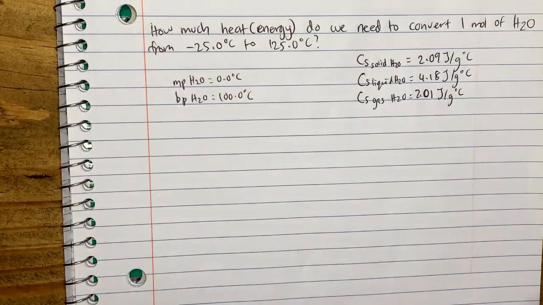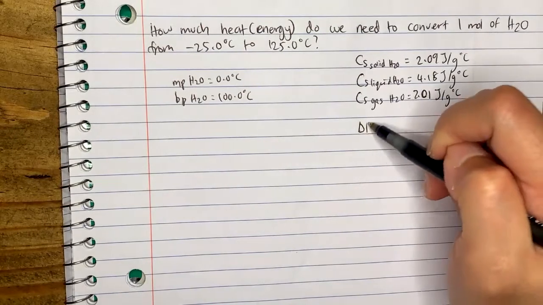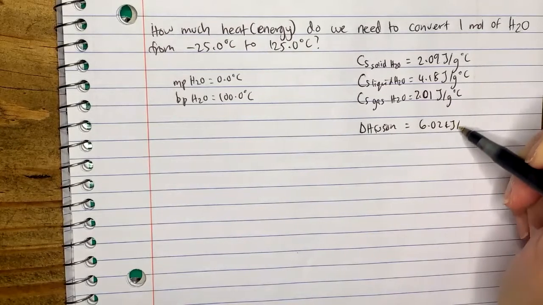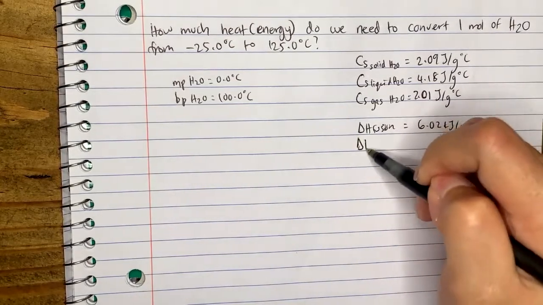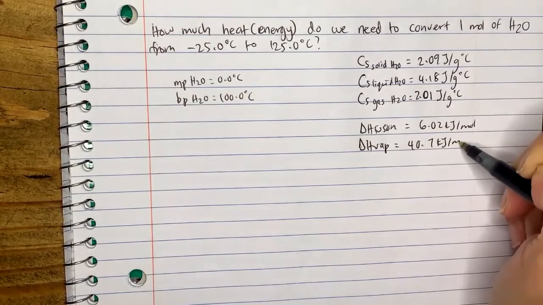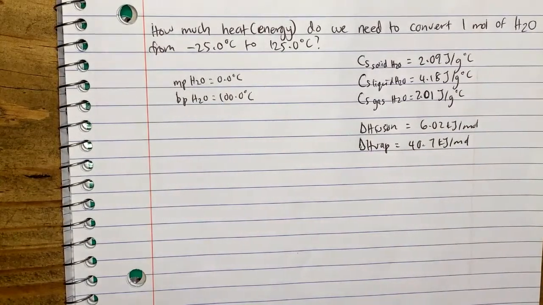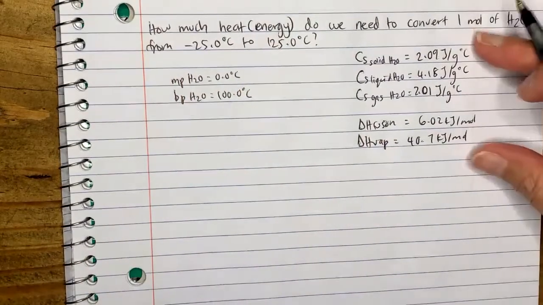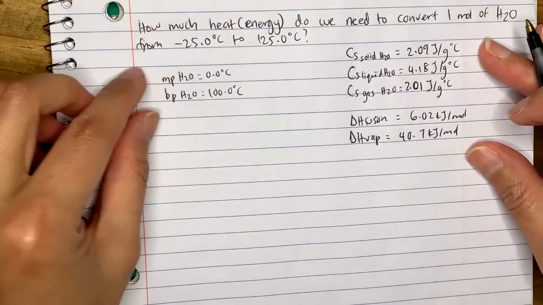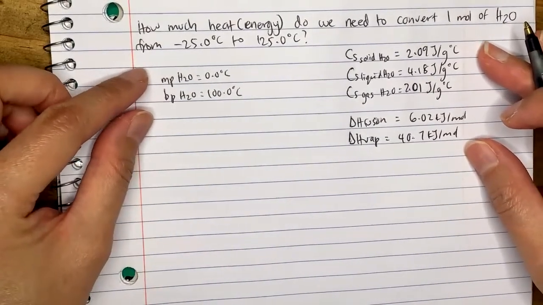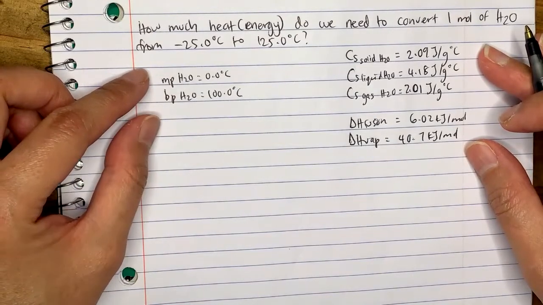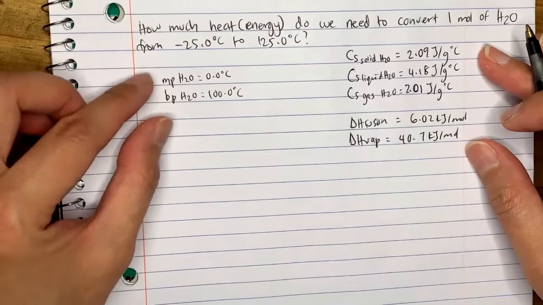Okay, and then you have delta H fusion. We talked about it, it was 6.02 kilojoules per mole. And then you have delta H vaporization, it was like 40.7 kilojoules per mole, because we're going to vaporize it at boiling point. So this one will be given to you. No matter what chemical it is, this will be given to you. If it's water, they expect you to know boiling point and melting point. The standard number is 0 and 100 degrees Celsius. And if it's a different compound, they will also give you the melting point and boiling point for that compound.